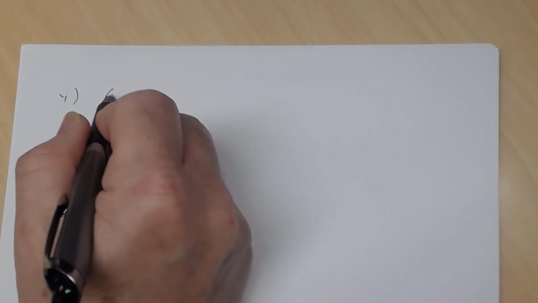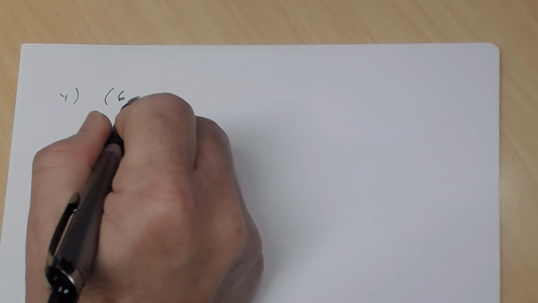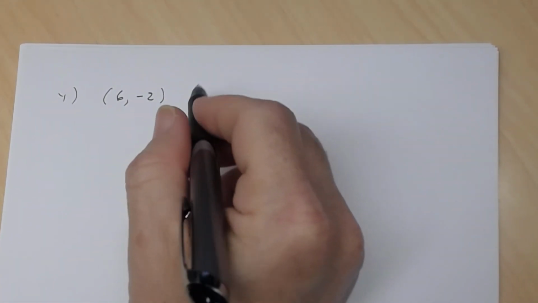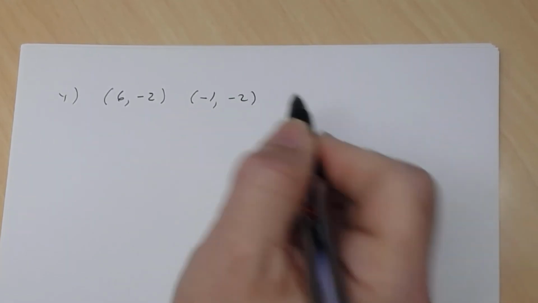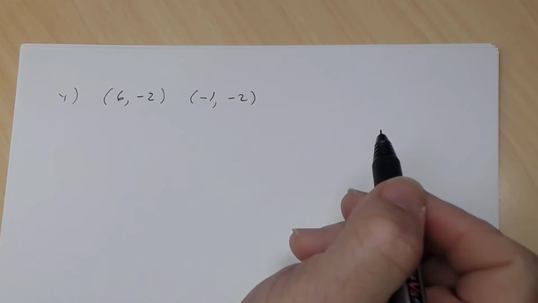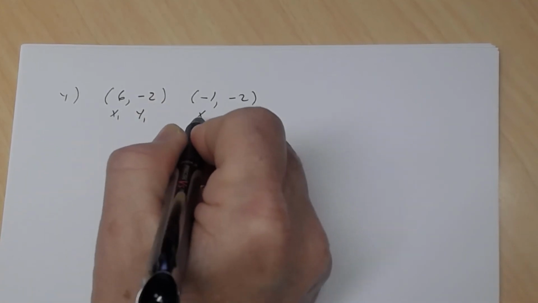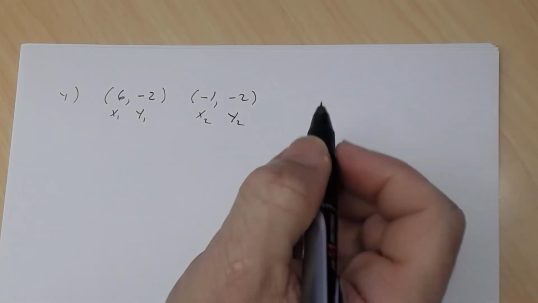Now, let's look at this idea. Okay, so this is number 4. Number 4, let's suppose you had 6, -2, and the other point, let's say, is -1, -2. Okay, so 6, -2, and -1, -2. Again, let's label these. So x1, y1, x2, y2. Okay? All right, now I'm going to find the slope.